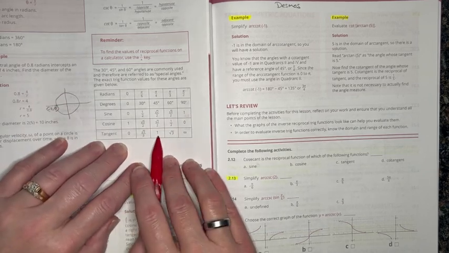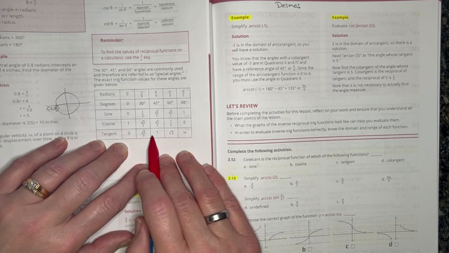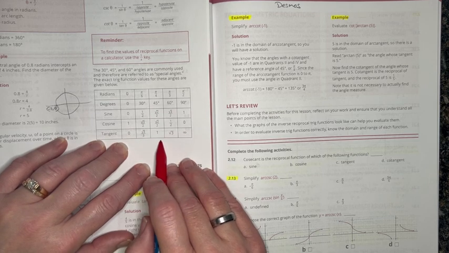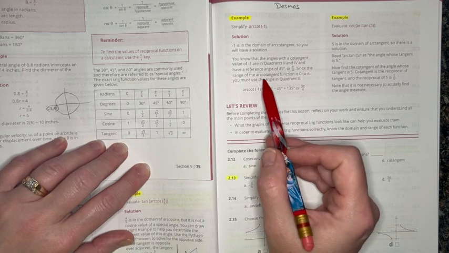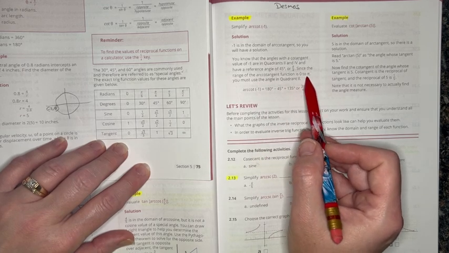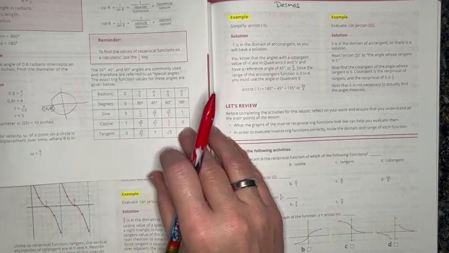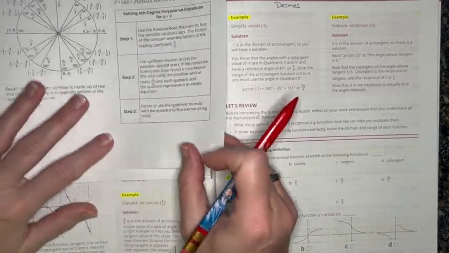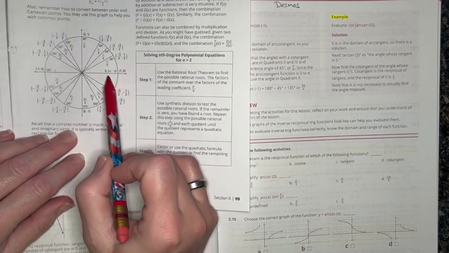When the tangent is 1, the angle is 45 degrees. When it's -1, it's going to be the same. The reference angle is 45 degrees, okay, or pi over 4. And it says since the range of the arc cotangent function is 0 to pi, you must use the angle in quadrant 2. Remember, 0 to pi, that's my other reference here, this unit circle. 0 to pi is this top half, okay?